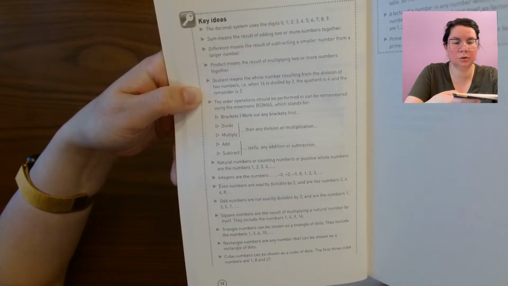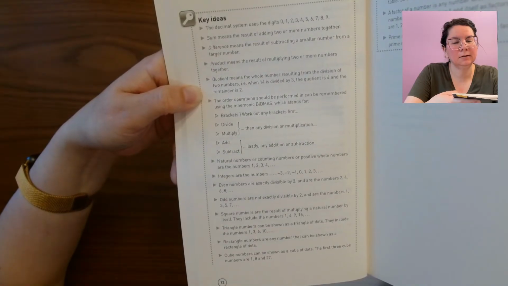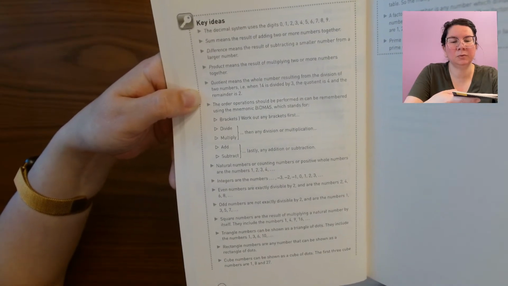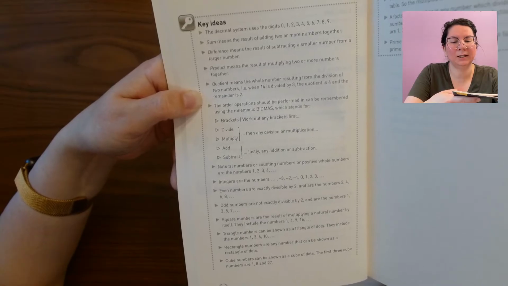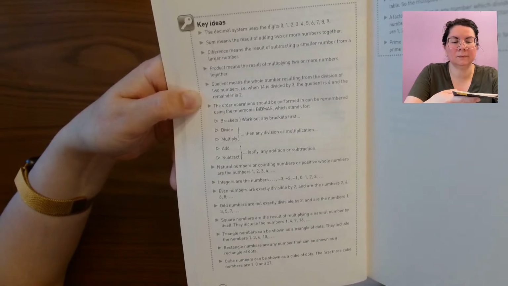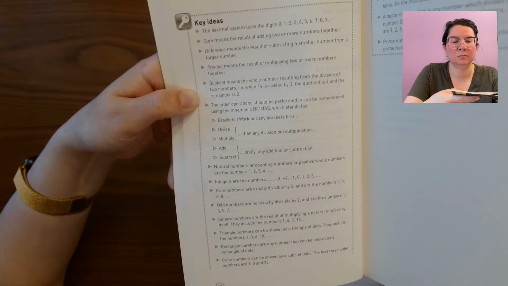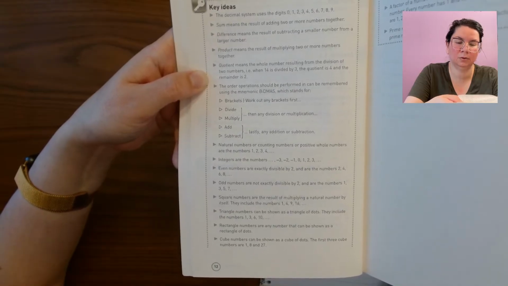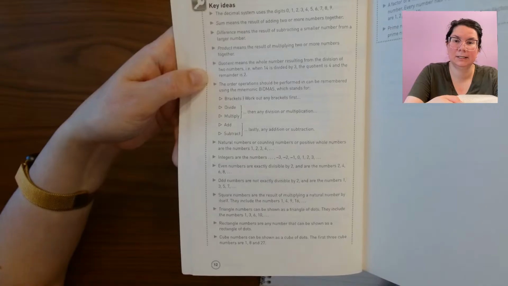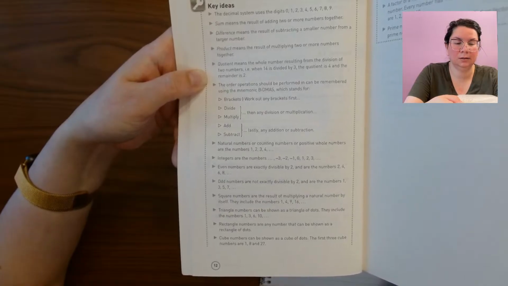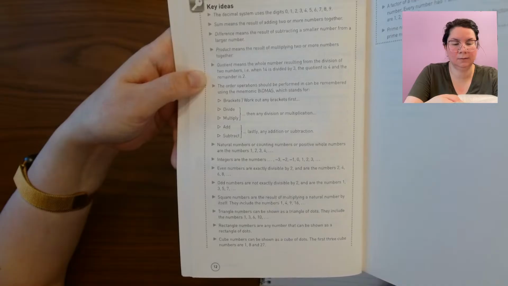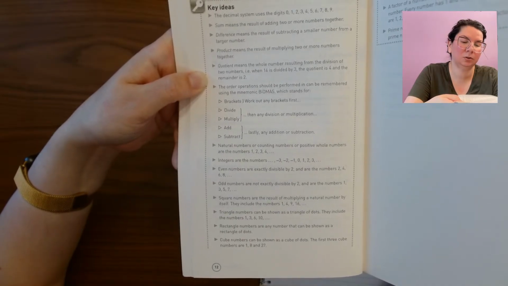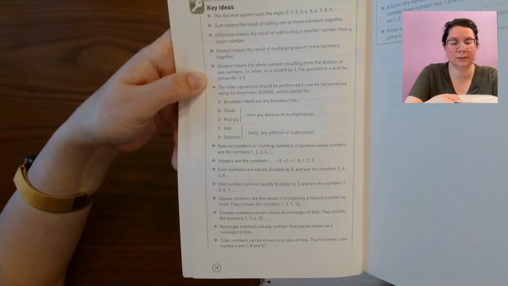The order in which operations should be performed can be remembered using the mnemonic BIDMAS, which stands for brackets. We work out the brackets first, and then divide and multiply, and then add and subtract. Natural numbers, or counting numbers, or positive whole numbers, are the numbers 1, 2, 3, 4, 5, etc. Integers are numbers -2, -1, 0, 1, 2, 3, etc. Even numbers are exactly divisible by 2 and are the numbers 2, 4, 6, 8, 10, 12, etc. Odd numbers are not exactly divisible by 2 and are the numbers 1, 3, 5, 7, etc.